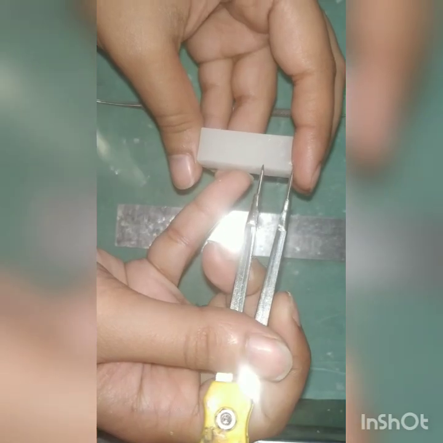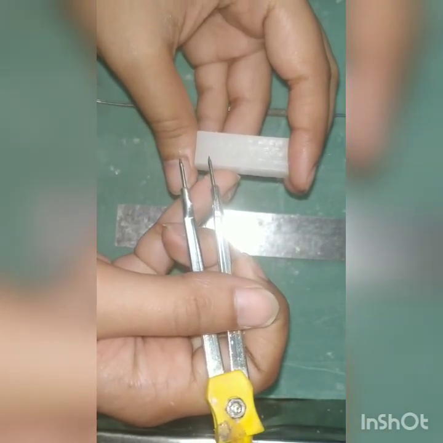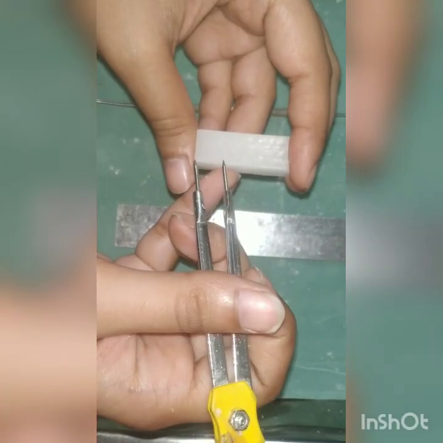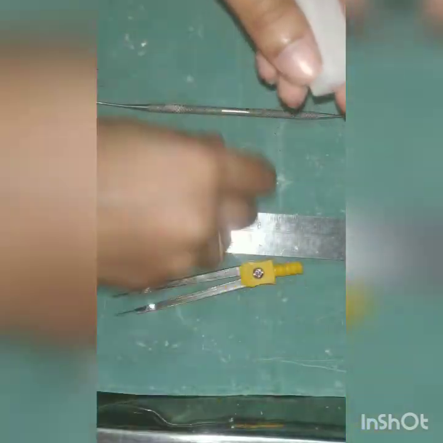Next we will mark the measurements on the wax block. The cervico-occlusal length of the crown is 7.5 mm. Length of the root is 14 mm. Mesiodistal diameter of the crown is 11 mm and that at the cervix is 9 mm.